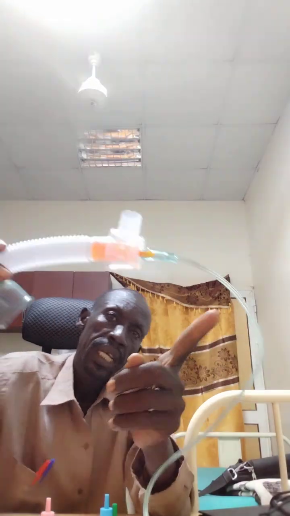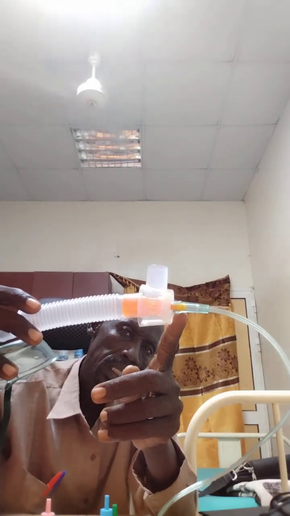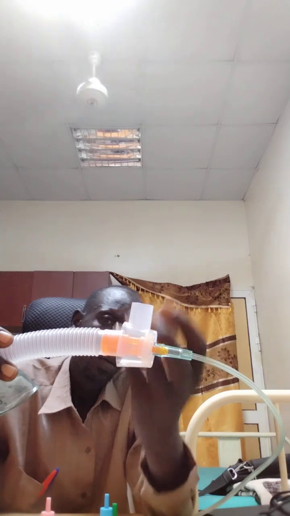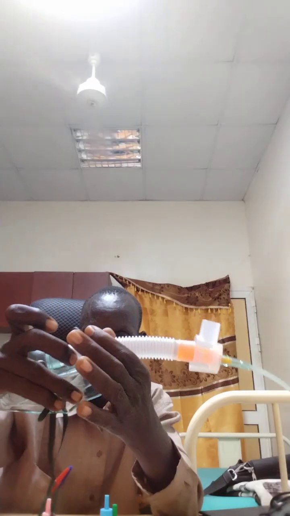So as gas comes with the speed here, the pressure decreases, and that decrease in pressure will pull in the atmospheric air, and the air from this side will be mixed, supplemental plus atmospheric air, and that mixture was determined by this device here. It will usually remain 50% at 10 liters.